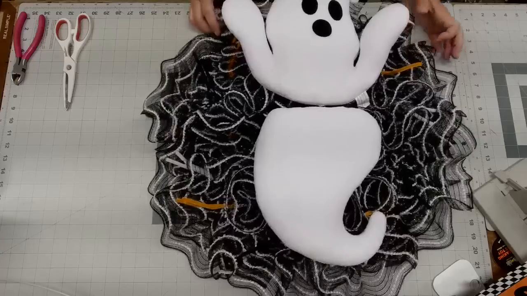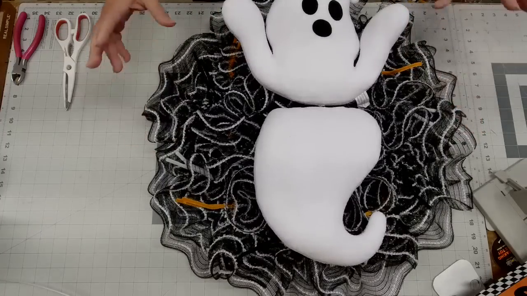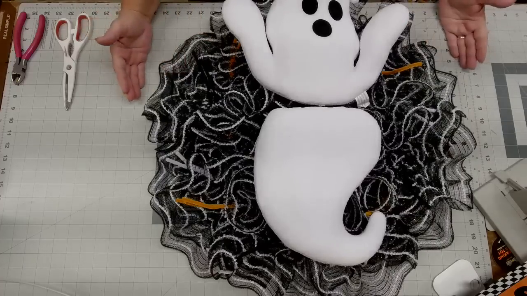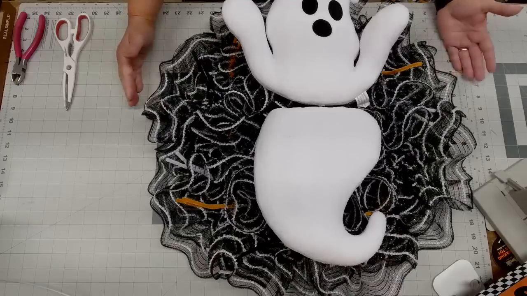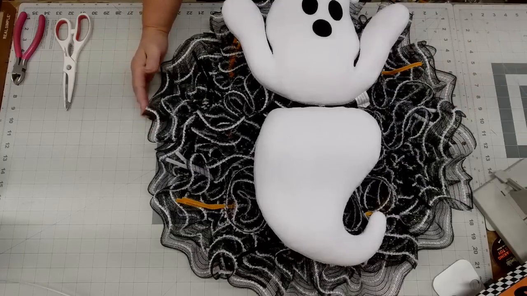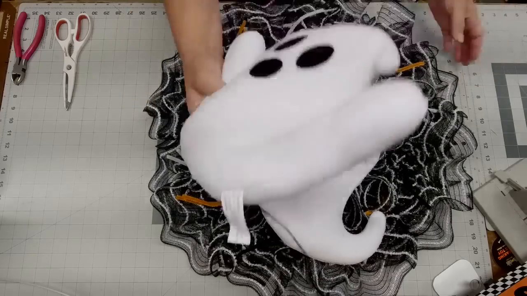Right now, the current diameter of this wreath is 24 inches. Granted, once we add some of our ribbon tails to the outside, we'll probably get to 25 if you measure from ribbon end to ribbon end. But from mesh end to mesh end, he's at 24 inches in diameter.